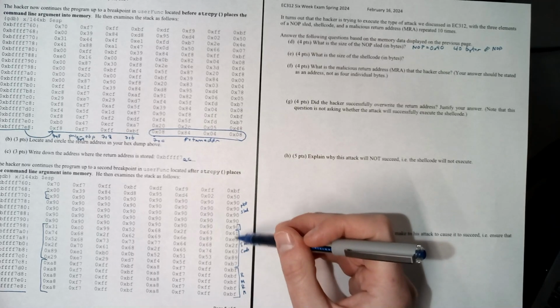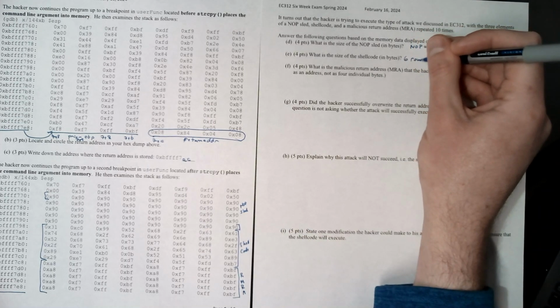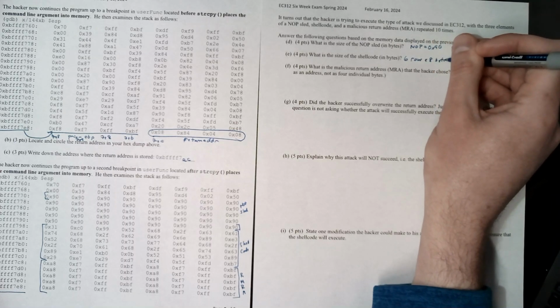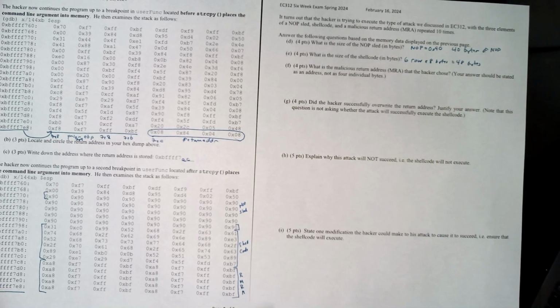So we'll just count down. This is 1, 2, 3, 4, 5, 6 rows. 6 rows times 8 bytes equals 48 bytes. So again, not too difficult, just counting how many things we see in that range. Part F. What is the malicious return address the hacker chose? It should be stated as an answer, not as 4 individual bytes. So we're asking you to untranslate from little endian order.